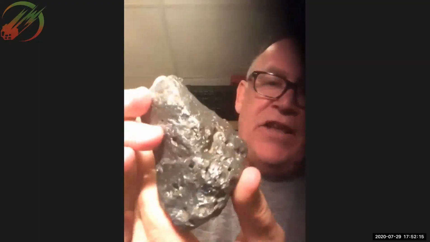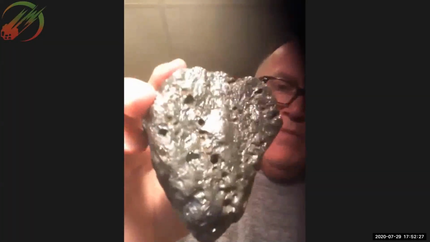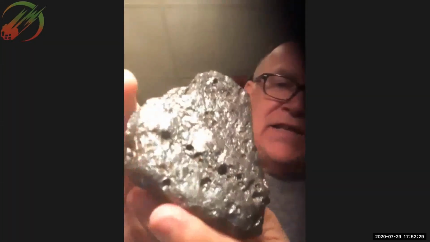They won't listen to me, but basically you can see the large vesicles in it, and just the color of it, the weight of it. It's a piece of silicon slag material. The guy still refuses to listen to me, wants me to send it to the university. It's going back to him, and he's going to send it to the university.